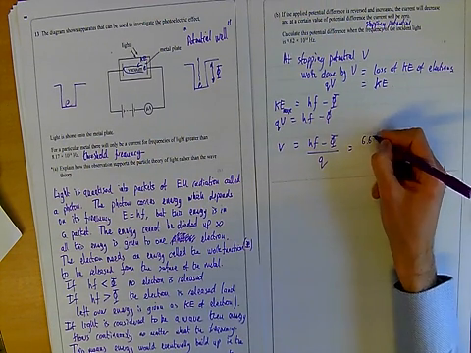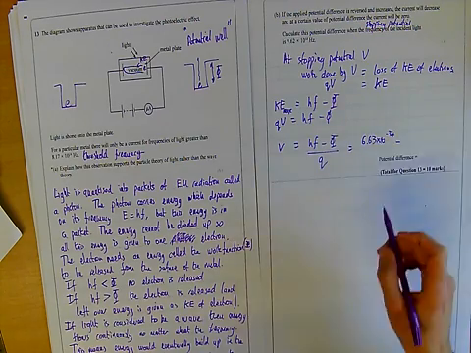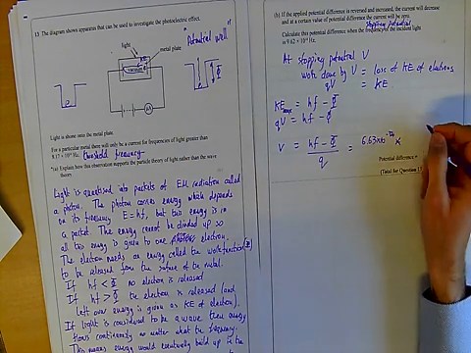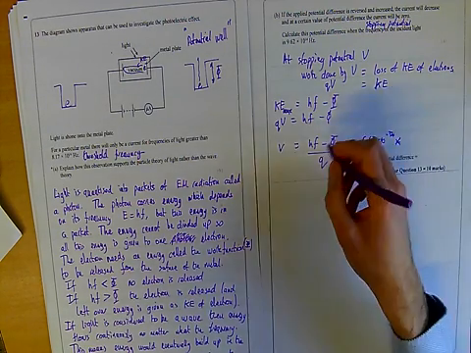So we've got 6.63 times 10 to the minus 34, but let me make this even more simple.